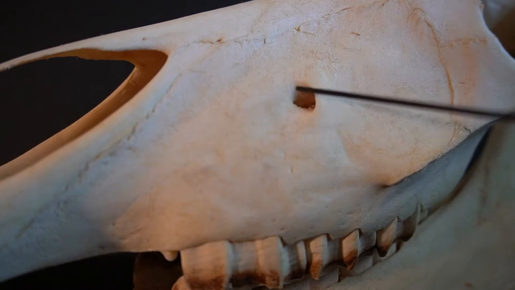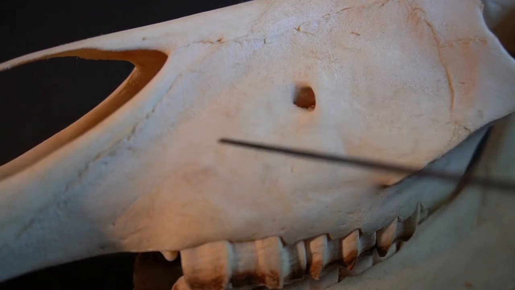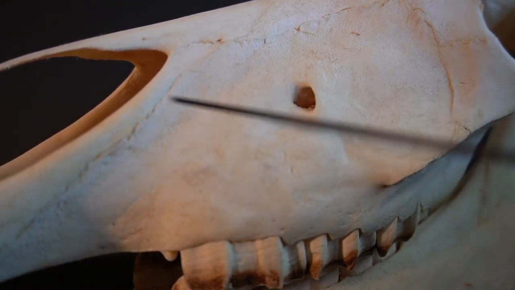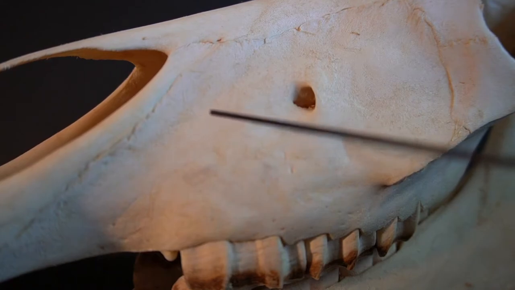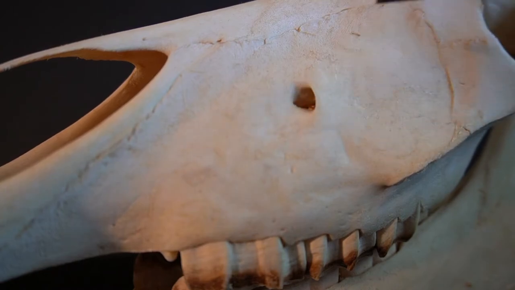The infraorbital nerve is blocked as it exits this foramen on its way to relay sensory information from the nose and the upper lip back toward the brain.